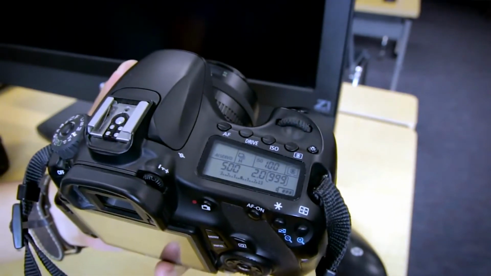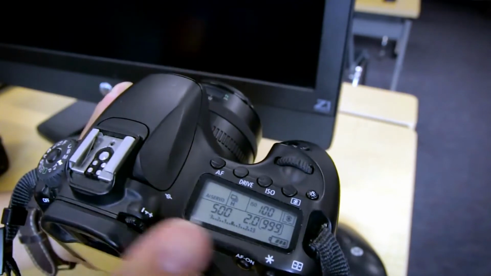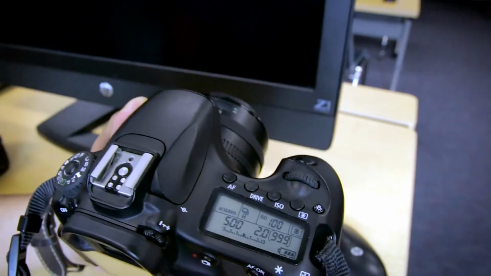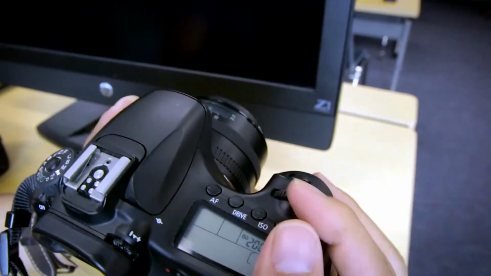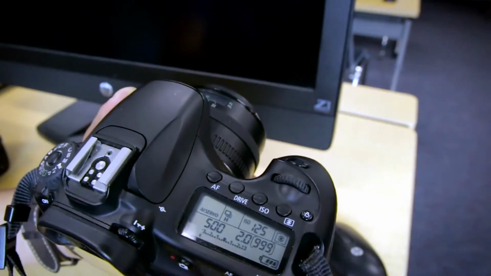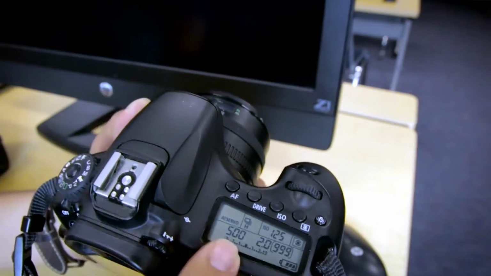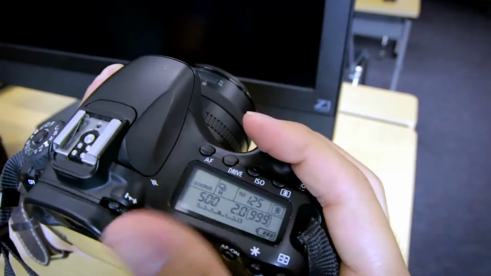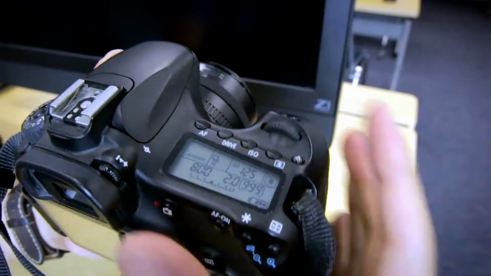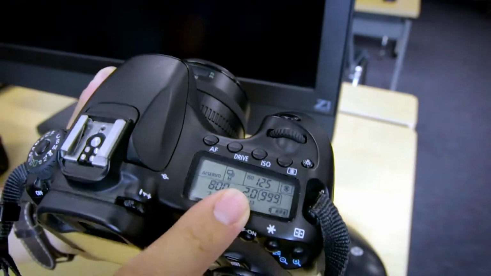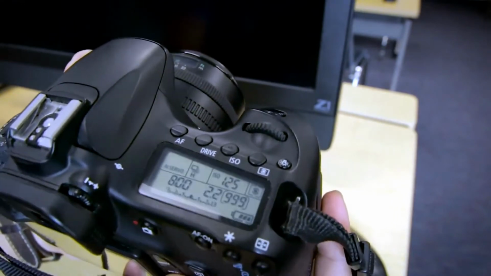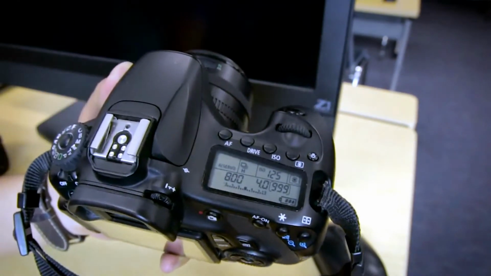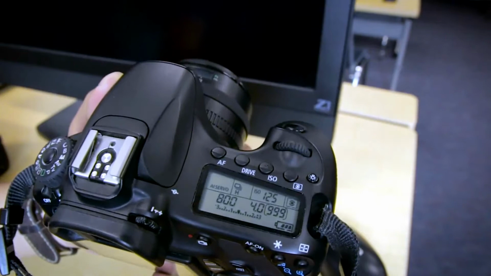So those are your 3 settings. Quickly review. To change your ISO, which deals with brightness, you press the ISO button and then you turn the top wheel. To change your shutter speed, which is that number right there, we just turn the top wheel. And to change our aperture value, which is at 2.0, we just rotate this back wheel here until we get the desired settings. And those are your exposure settings on the camera.